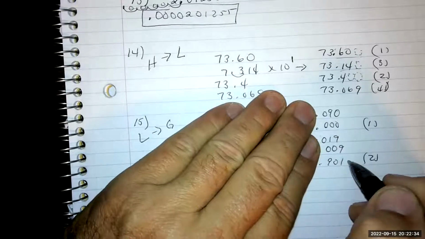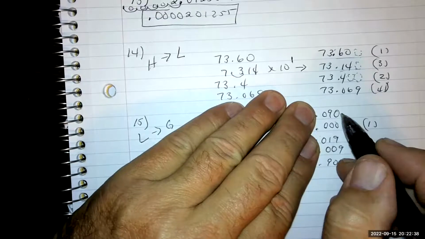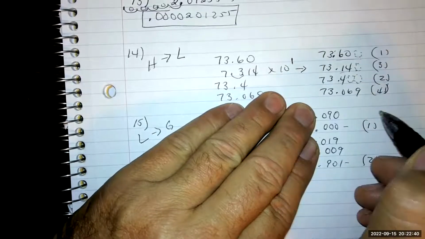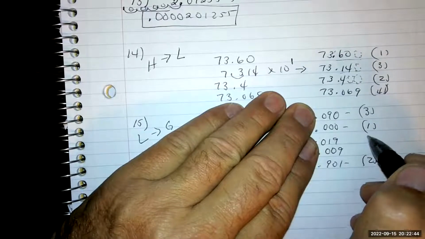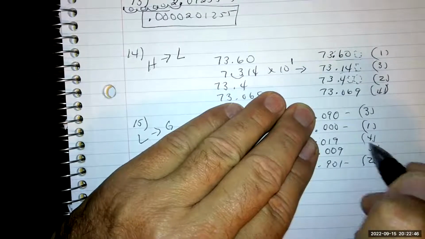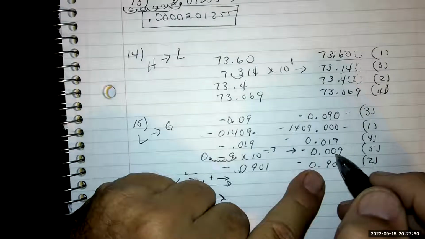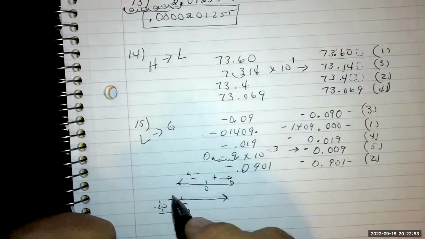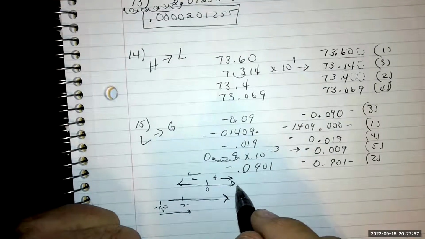What's the third biggest number? So we've already used this one and this one. So we can put little marks here saying that we're done. All right. So we have 90, 19, and 9. So this is number 3. All right. 19 or 9. That's number 4. And this is number 5. So this right here is actually the greatest number because it's closer to 0. We're going this way. All my numbers are negative and we're getting closer and closer to 0.